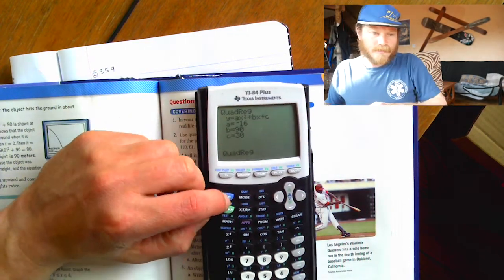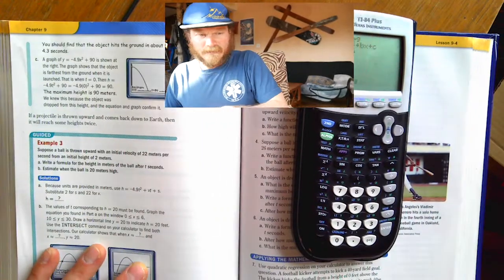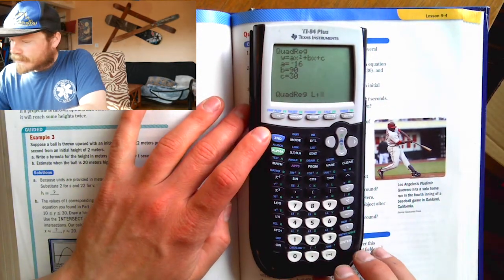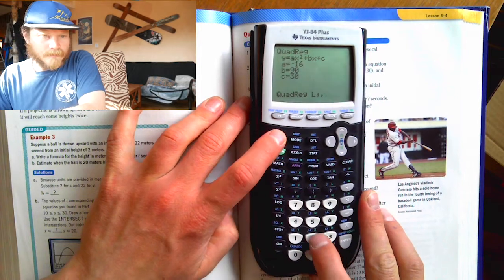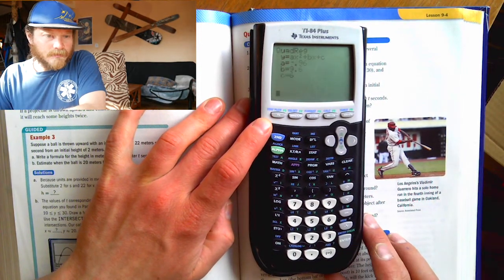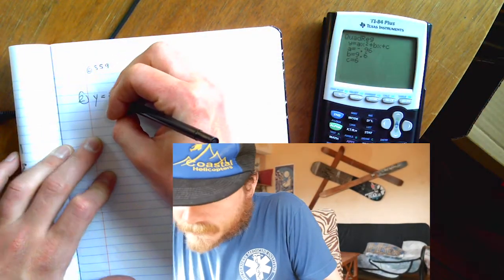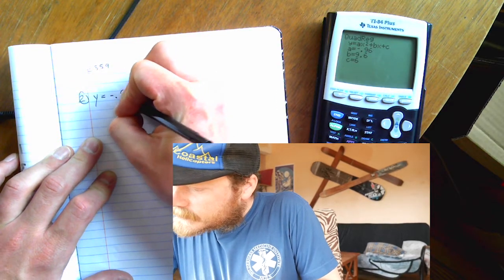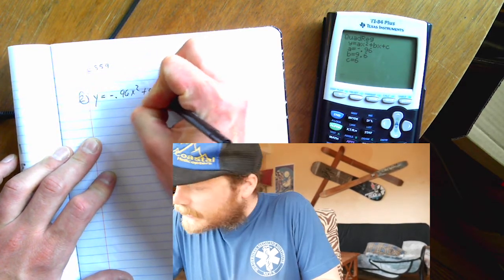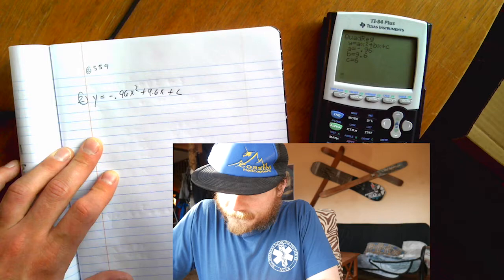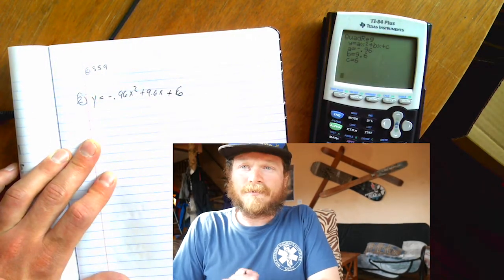And then we have to put in our list. Second, can't see that. Oh, old people in technology. Okay, so second, list 1, comma, list 2. And then we hit enter, and then that gives us our answer. So we write that down in our notebook so that I can give you a grade. Okay, so y equals negative 0.96x squared plus 9.6x plus c. And by c, I mean 6. Okay, there's number 2.